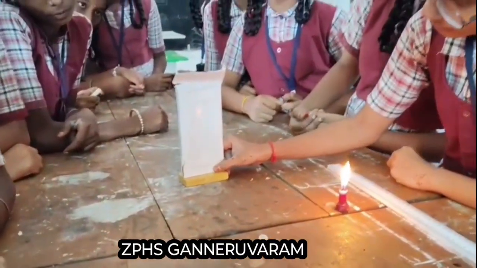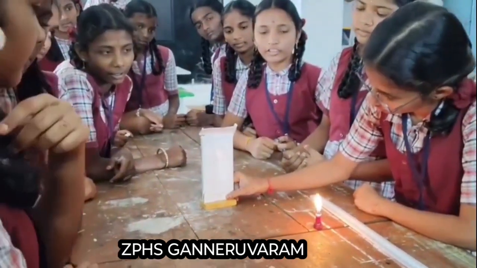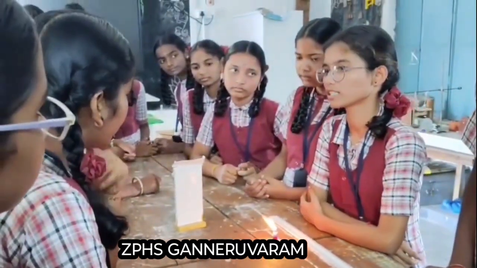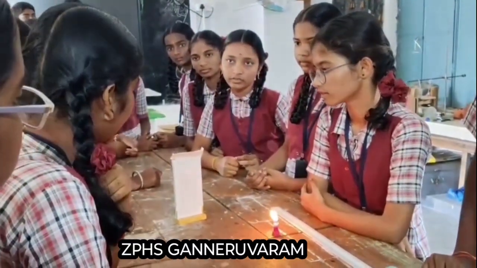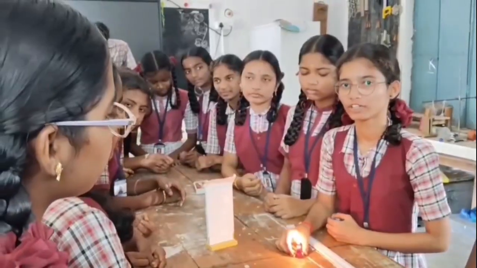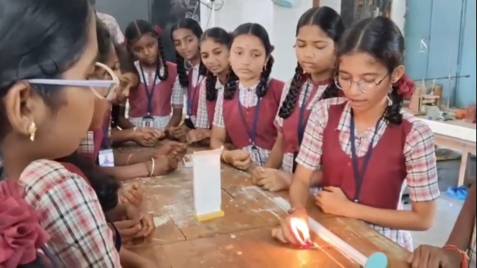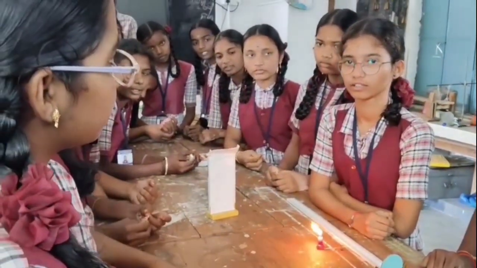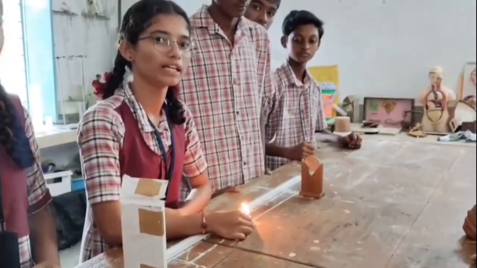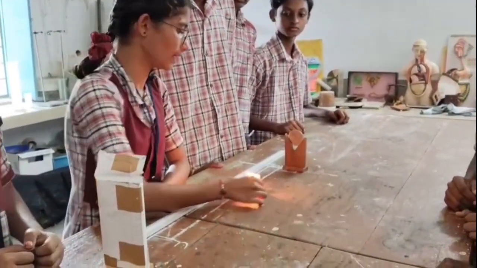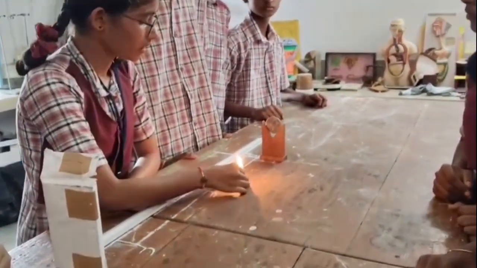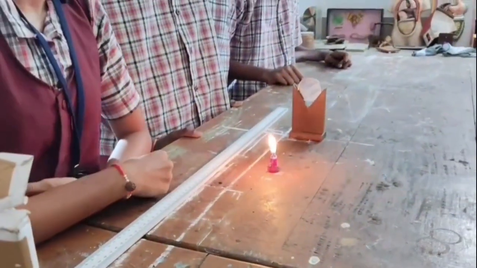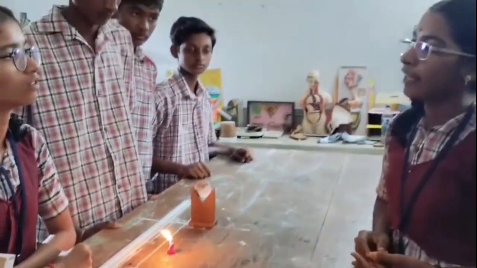where could we get the image? Beyond C. What are the characteristics of this image, Akshita? Inverted, real, enlarged. If we keep the candle on F, where could we get the image? If we keep the candle in between the mirror and F, the image is formed inside the mirror. What are the characteristics of this image, Srija? Virtual, erect, enlarged.